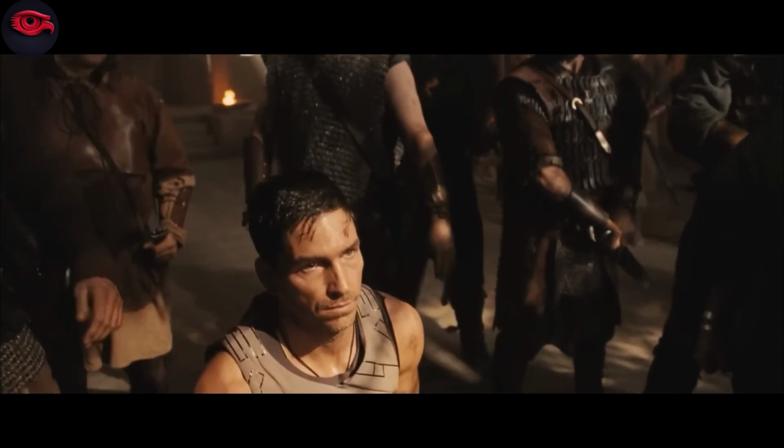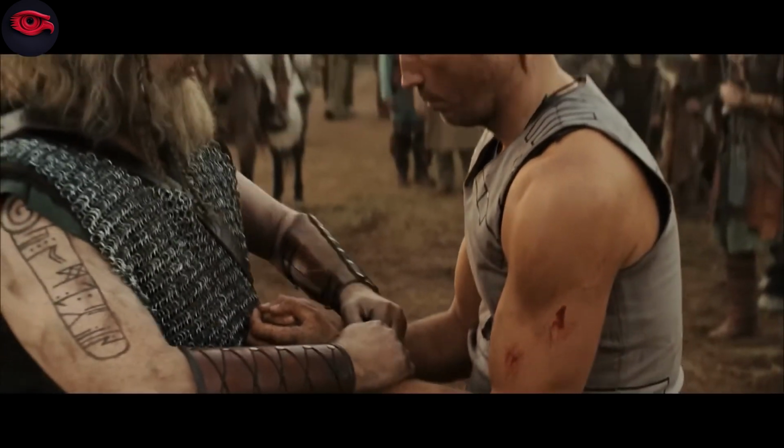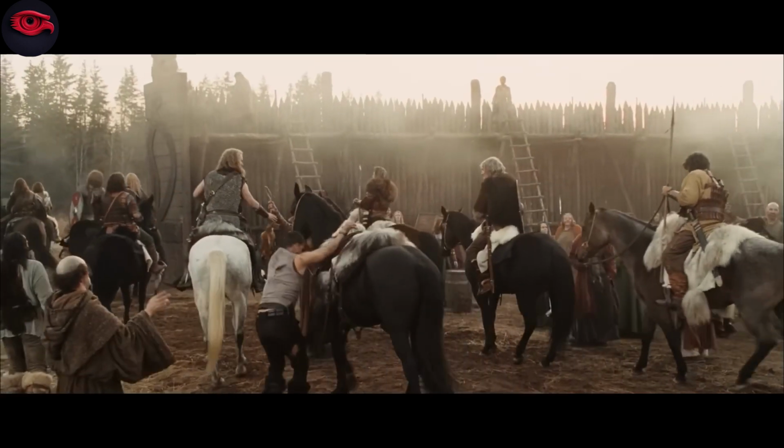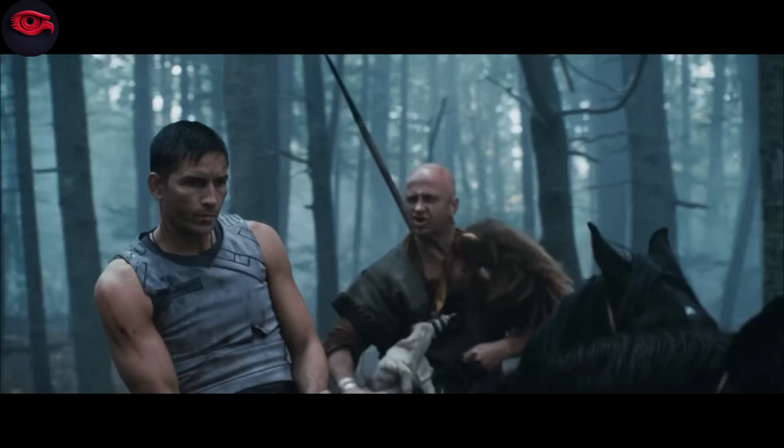Shortly afterwards, the Vikings and Kanon, who has been given his own horse, leave the village to look for the attacker. A smith named Boromir offers Kanon some mead on the way, but the latter spits it out.